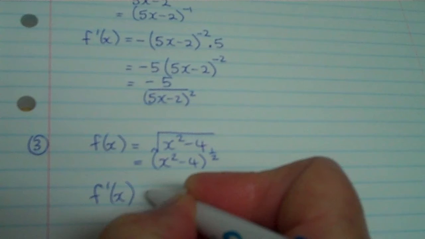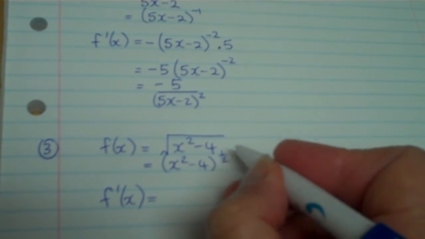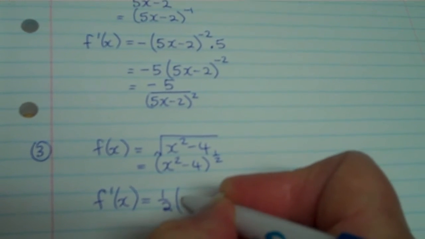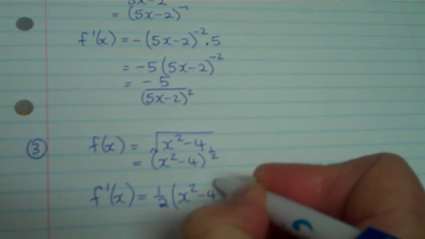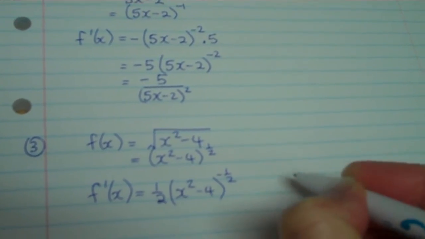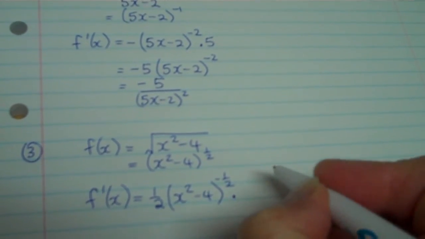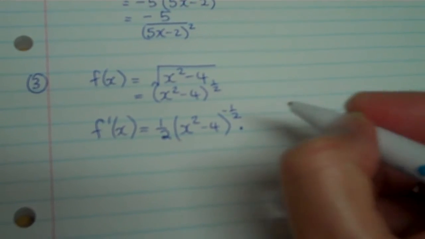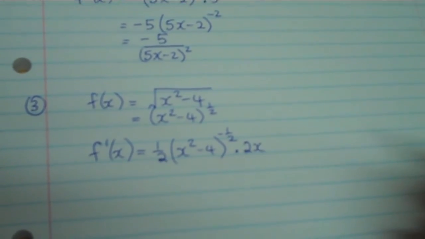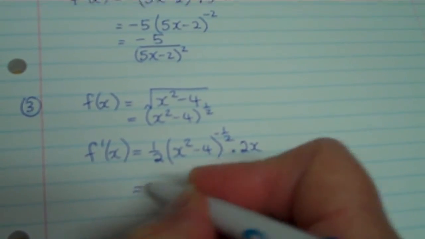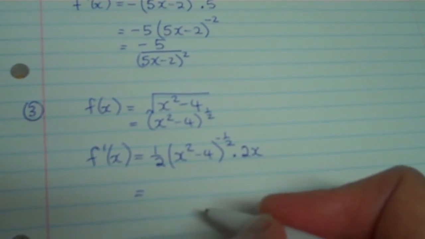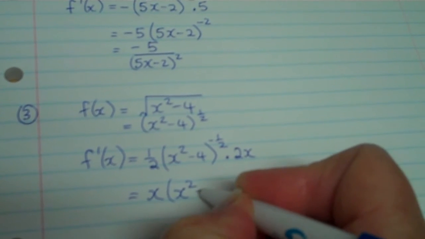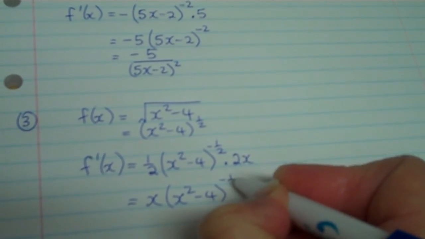F dash of x, we have to differentiate the outside function first, so it's a half x squared minus 4 to the negative a half, and then multiply by the derivative of what's inside the bracket, the inside function, which is 2x. We can simplify this, that half and the 2 cancels out, bring the x to the front, x squared minus 4 to the negative a half.